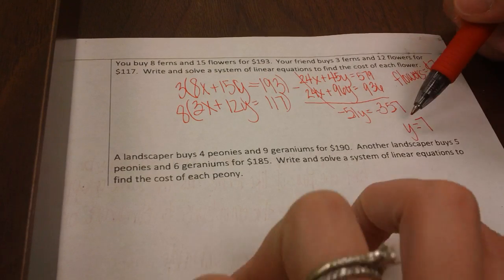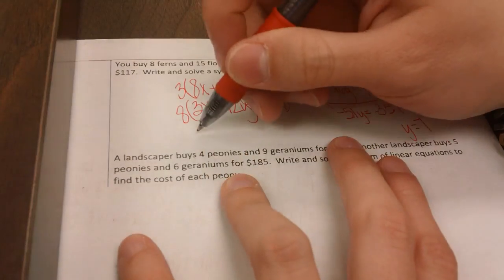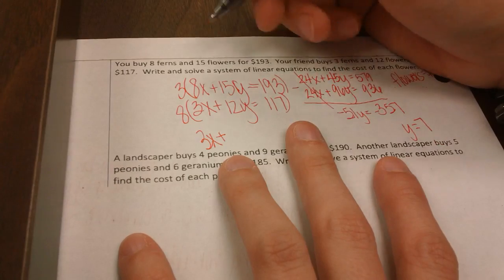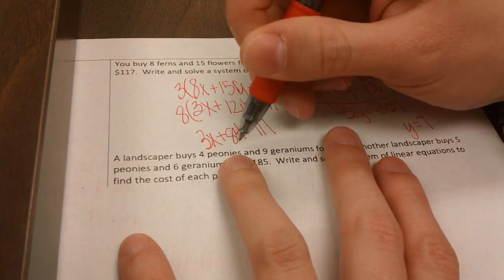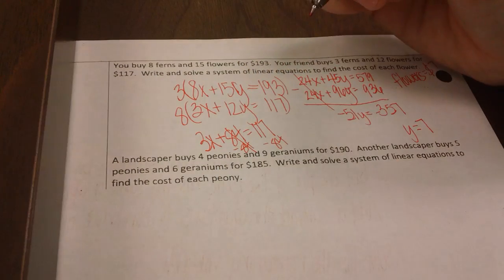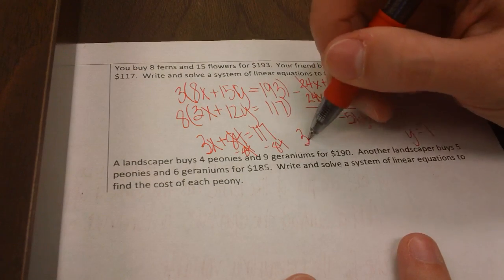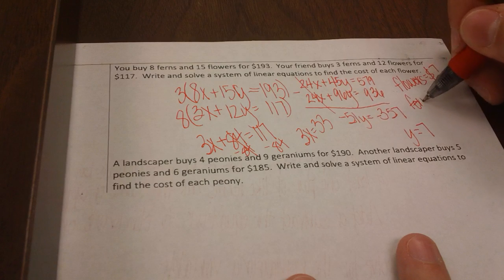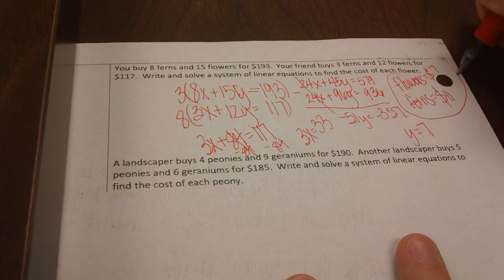And then to find how much the ferns are, I can fill in my y value. I'll use this equation. 3x plus 12 times 7 is 84 equals 117. Subtract 84. I get 3x equals 33. So ferns are $11 each.